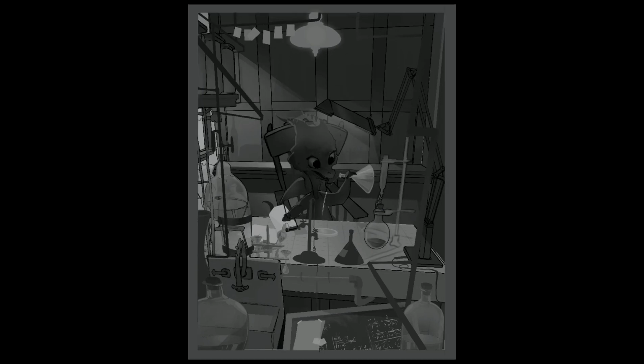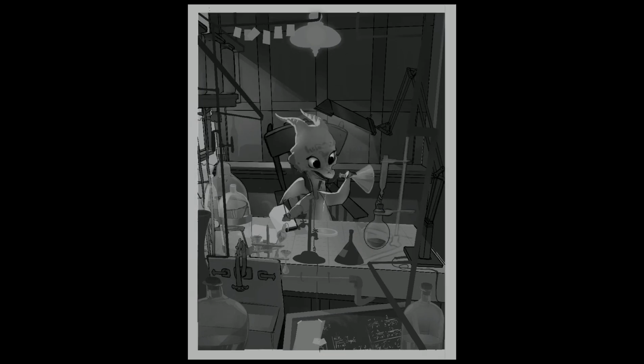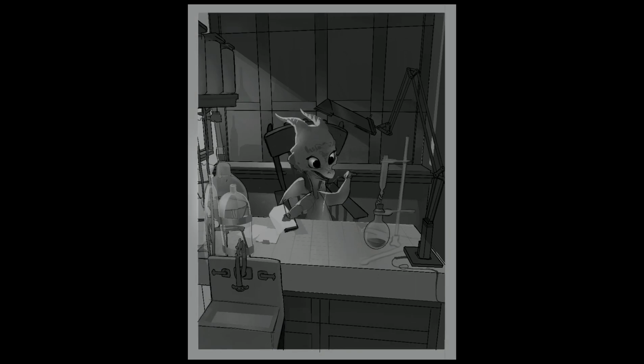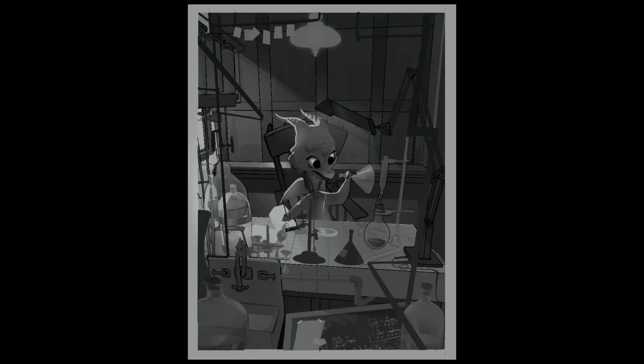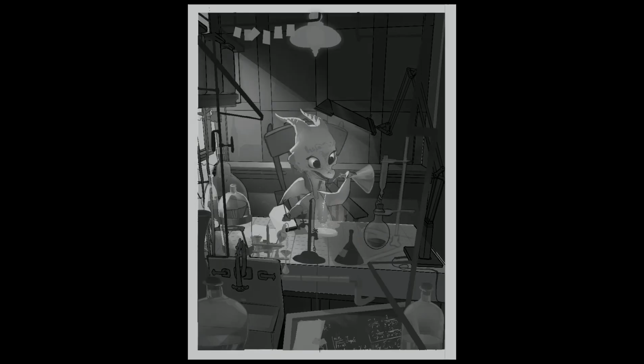So here I'm changing and trying to make her silhouette even more clear, and trying to think about how the light would affect the whole image. And then as you can see here, we keep playing with this atmosphere. And this is the first step of a few steps, to get step by step to reach the final image, which is in color.